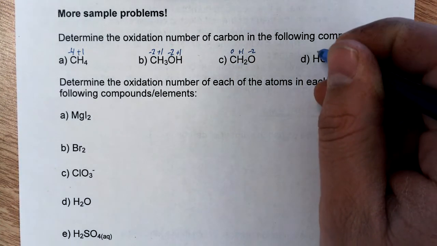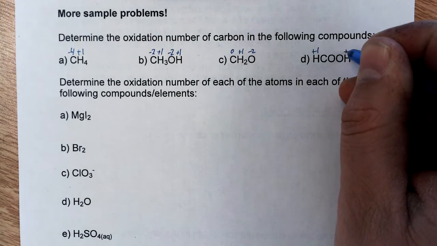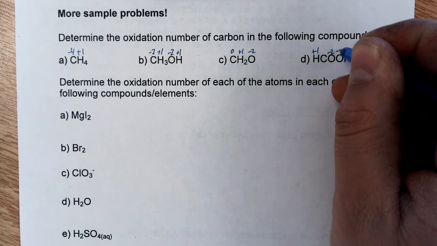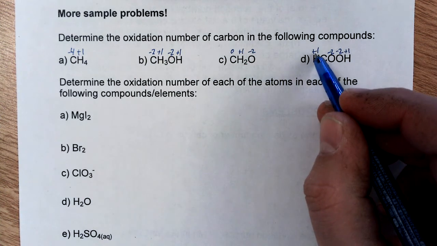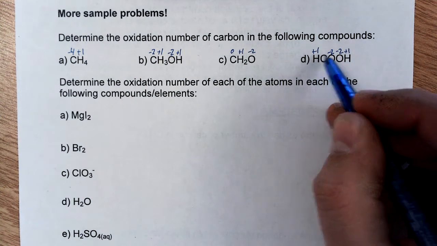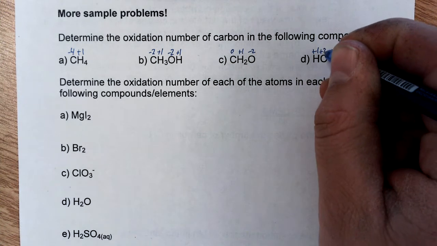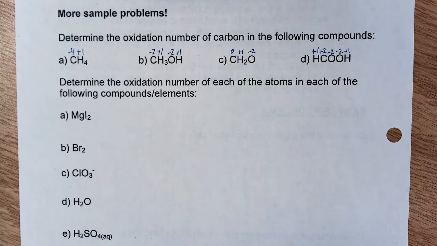For this one, hydrogen's +1, oxygens are -2. So we have -4, +2. So we need a +2 charge on carbon. That's how I'd solve for those oxidation numbers.